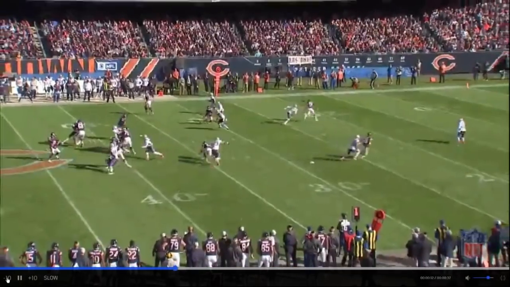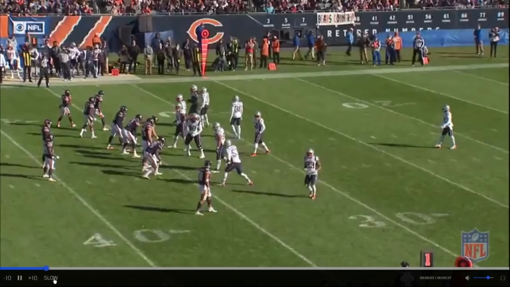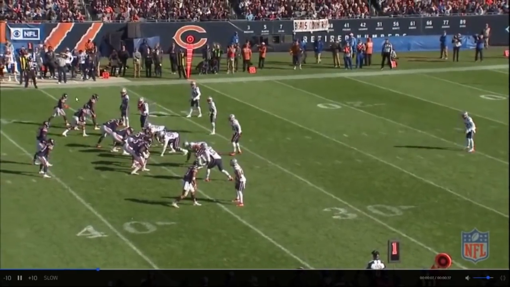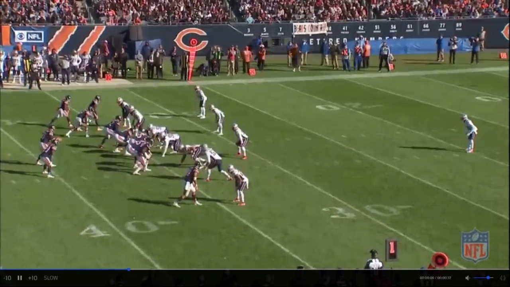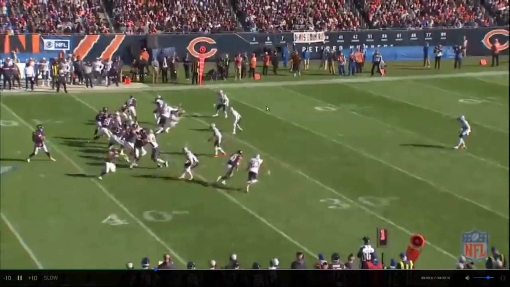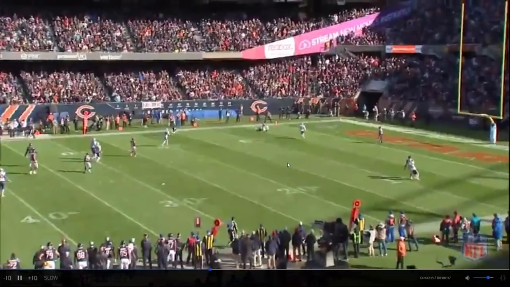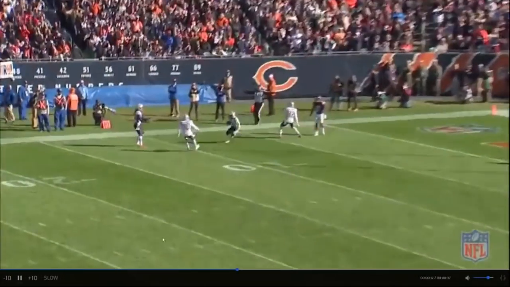So if we go all the way back to this play, and you know the play, you know these two are going to go flat or short routes, and you know he's going flag. Now you throw it. That's too late. And now it's underthrown and it's picked off.